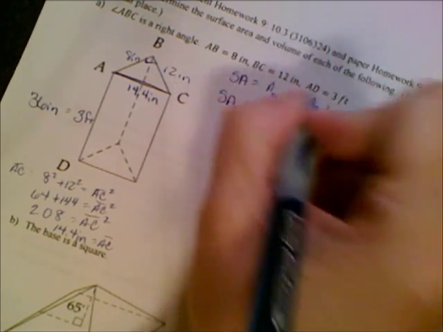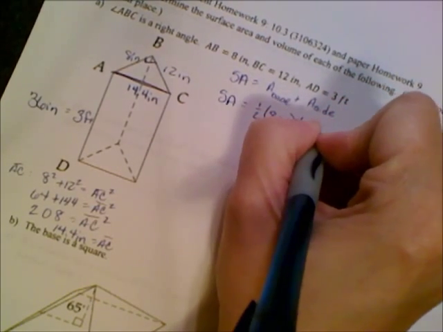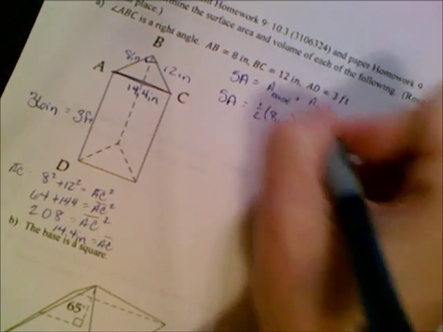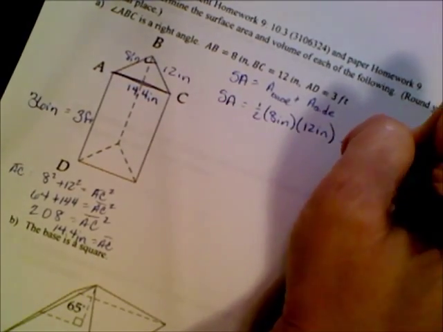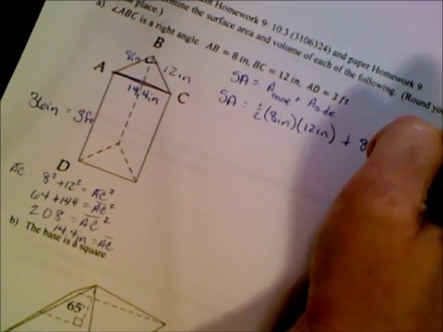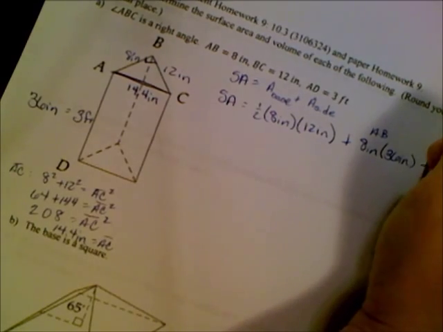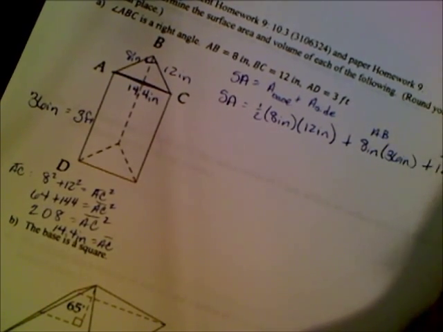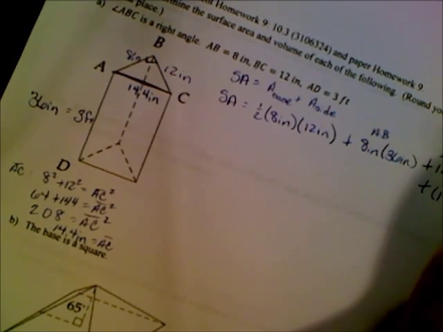The area of the base is 1/2 times 8 inches times 12 inches, plus the AB side, which is 8 inches times 36 inches, plus the BC side, 12 inches times 36 inches, plus the AC side, 14.4 inches times 36 inches.